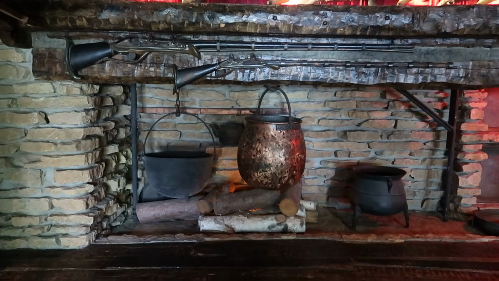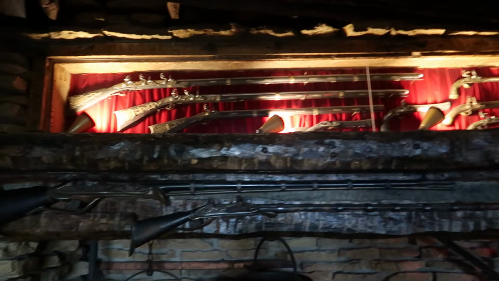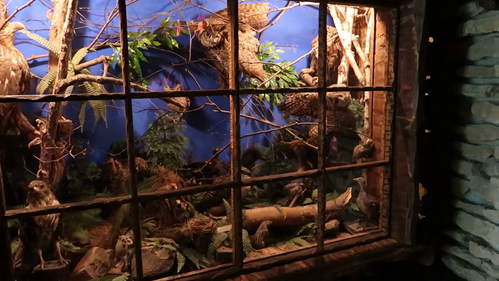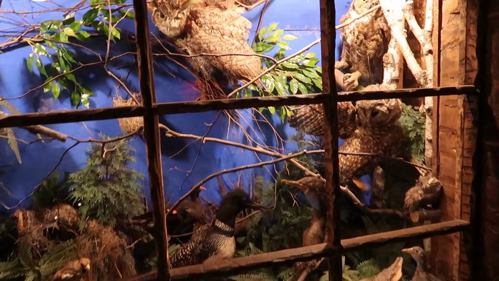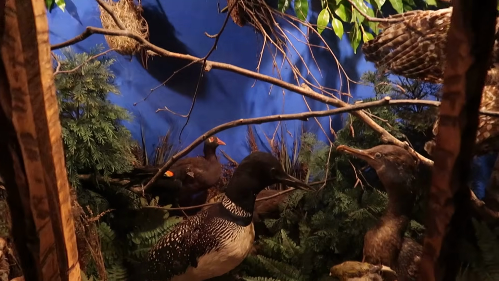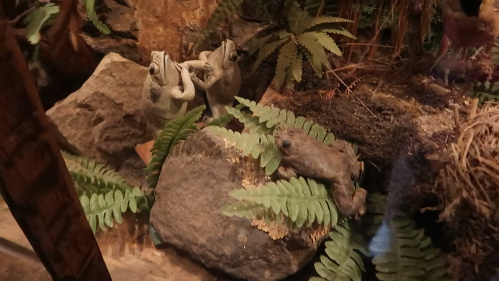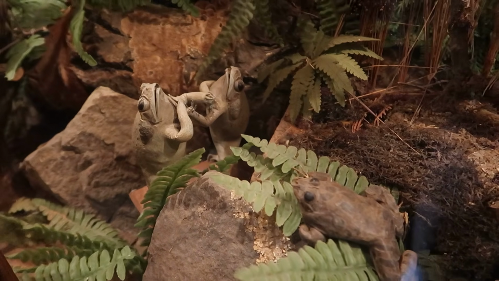See another blazing fireplace with some guns above it. And look at this, you have a taxidermy display. We got some owls in there, lots of birds. Also have two frogs in a boxing match, it looks like.